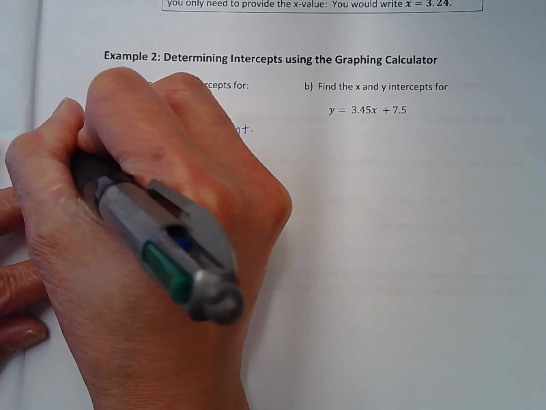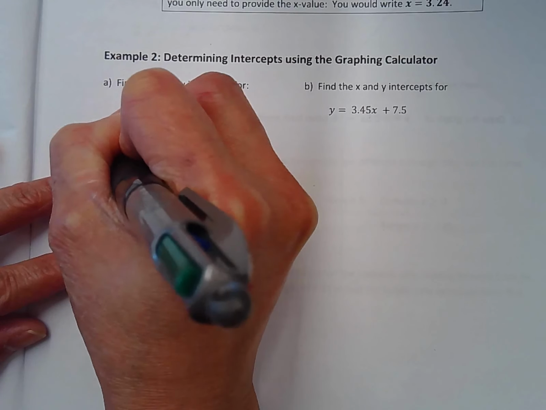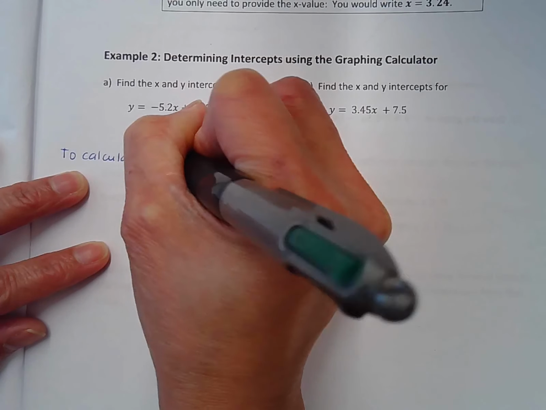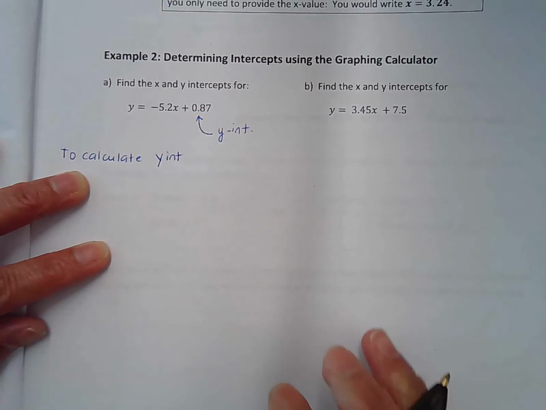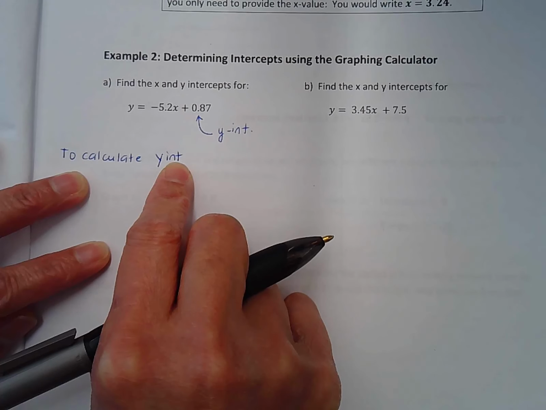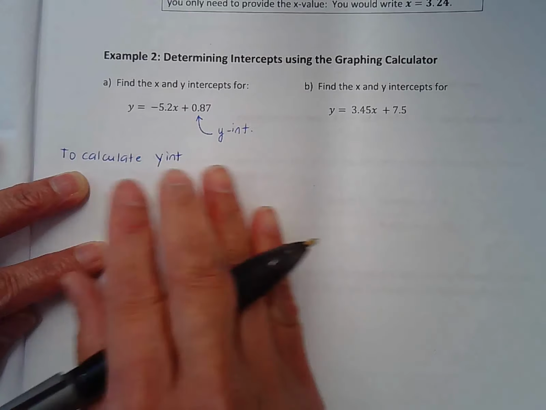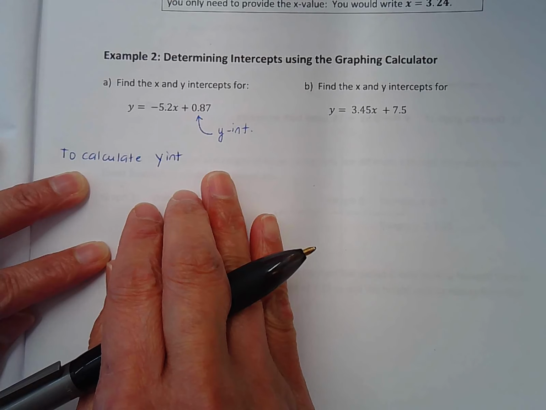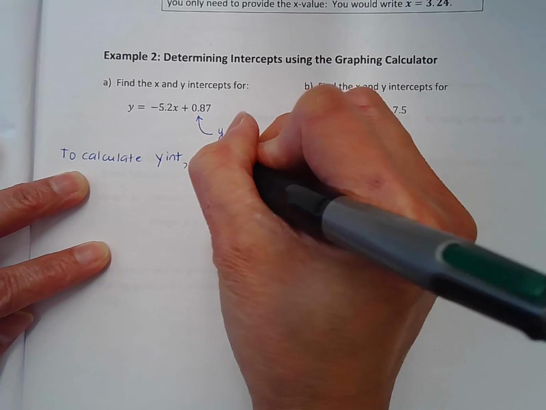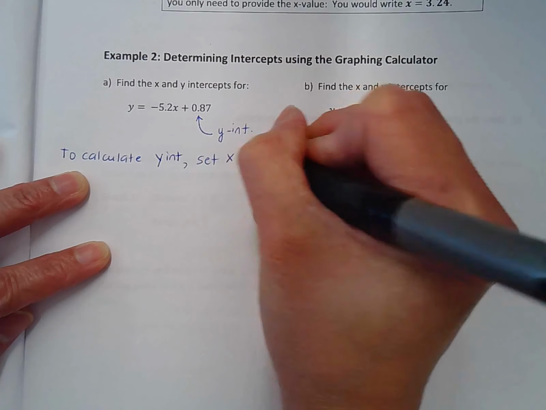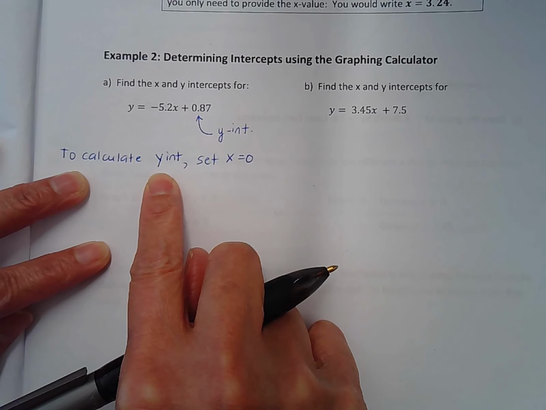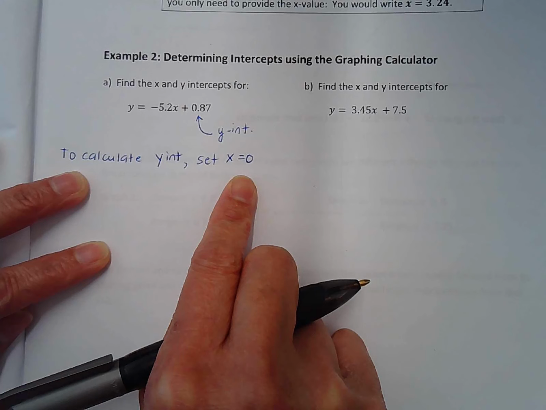To calculate the y-intercept, we're going to set x equal to 0. Because earlier we said at the y-intercept, x is 0.